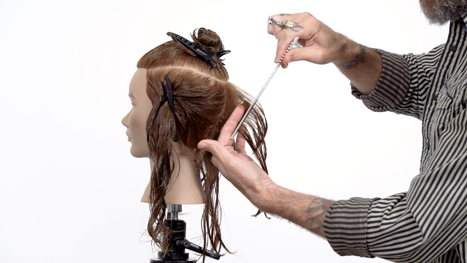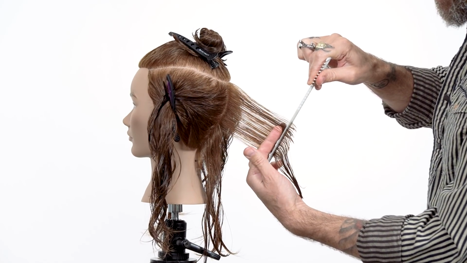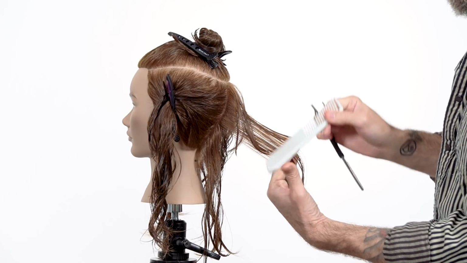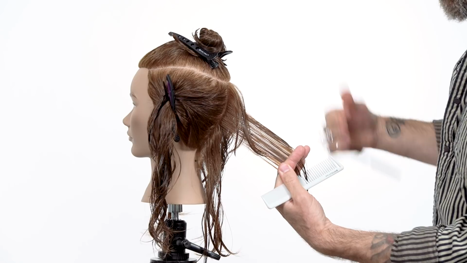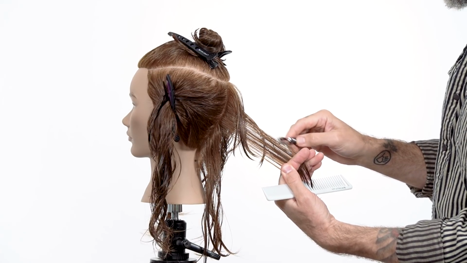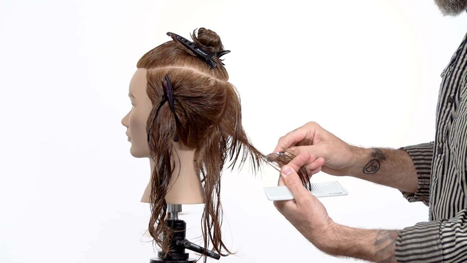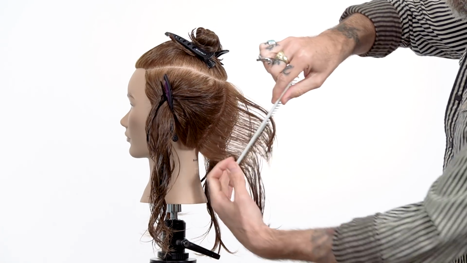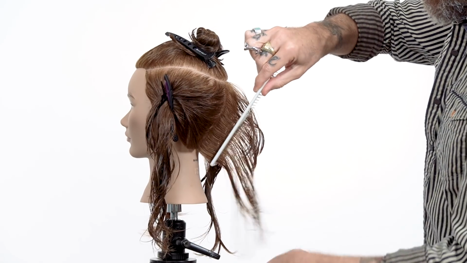90 degrees to the head, slide out. With razor cutting, we're cutting on the back side of our fingers, so we're gonna let that guide slide through our fingers with plenty of space so that we have the room to make those big circles that we want to make to produce our texture. Then, last section.